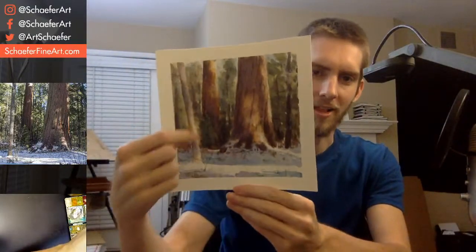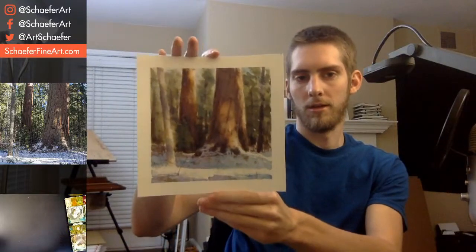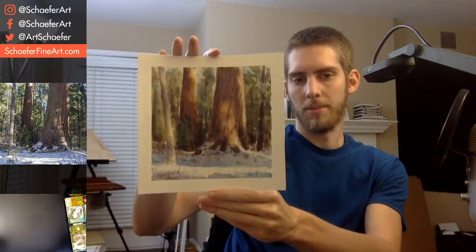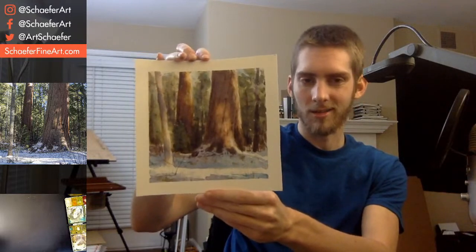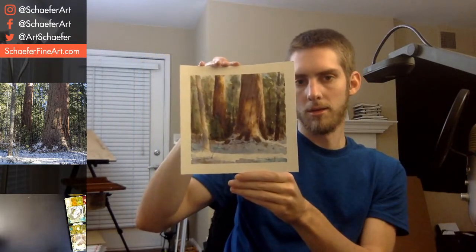So, a lot of light right here. It's almost kind of distracting, too distracting. So I may end up modifying that slightly, but there we go. Not bad, I guess, for an hour and 40 minutes.